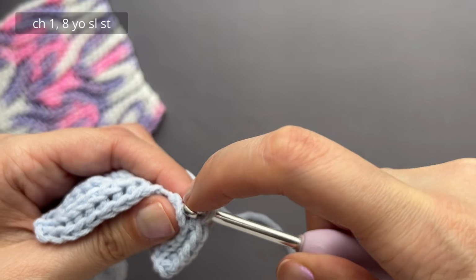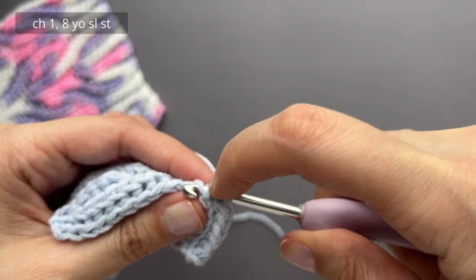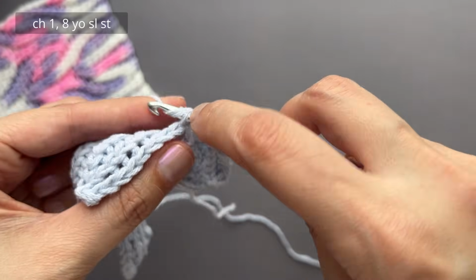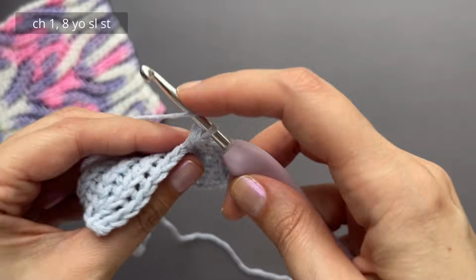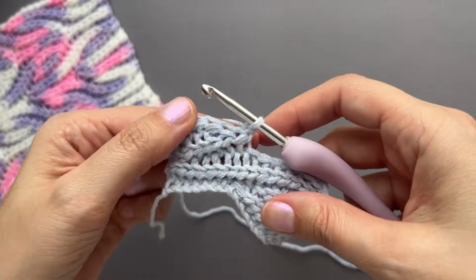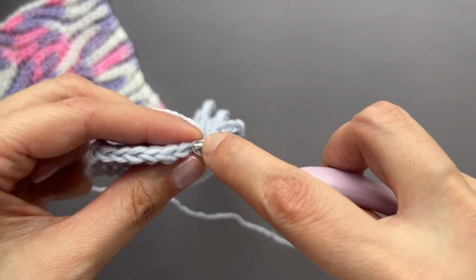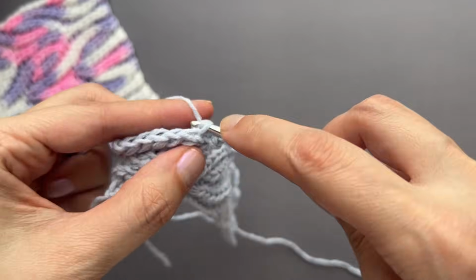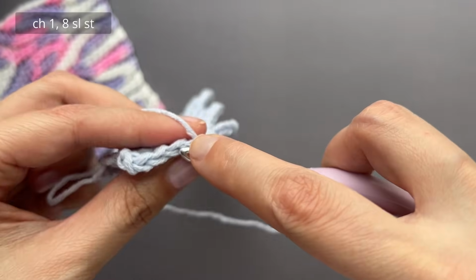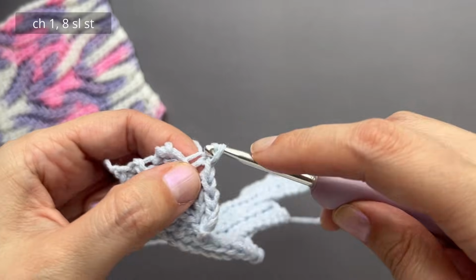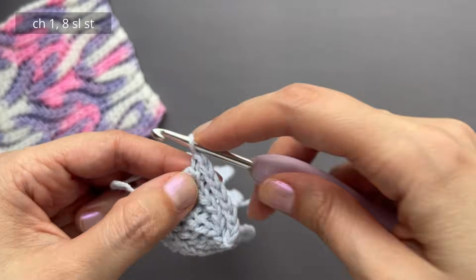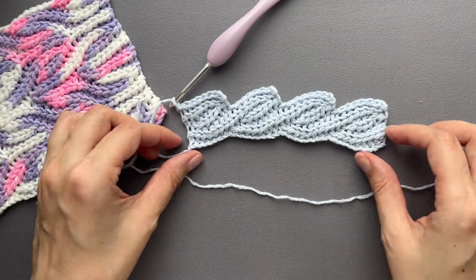So again, I insert my hook into the horizontal bar from the turn and into the yarn strand coming out of it. That is 7 and 8. Make a turning chain, turn your work, and I will finish this first row with 8 regular slip stitches. 1, 2, 3, 4, 5, 6, 7, 8. And with that, our entire first row is finished.